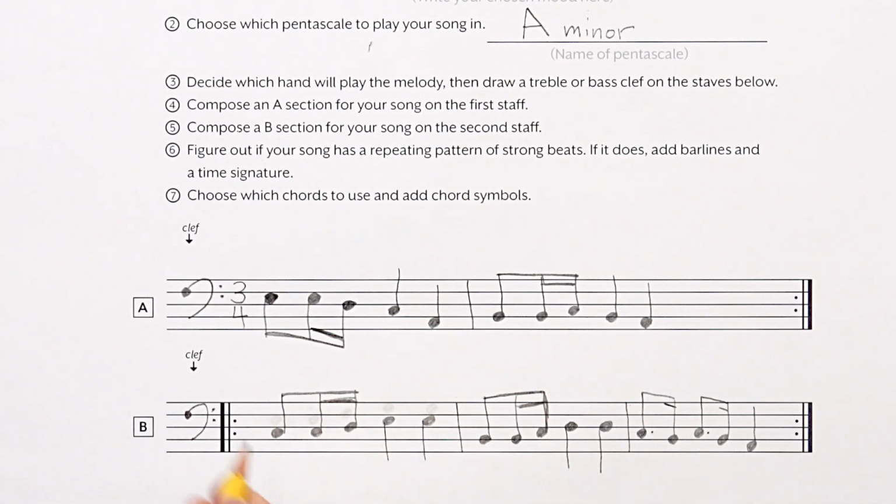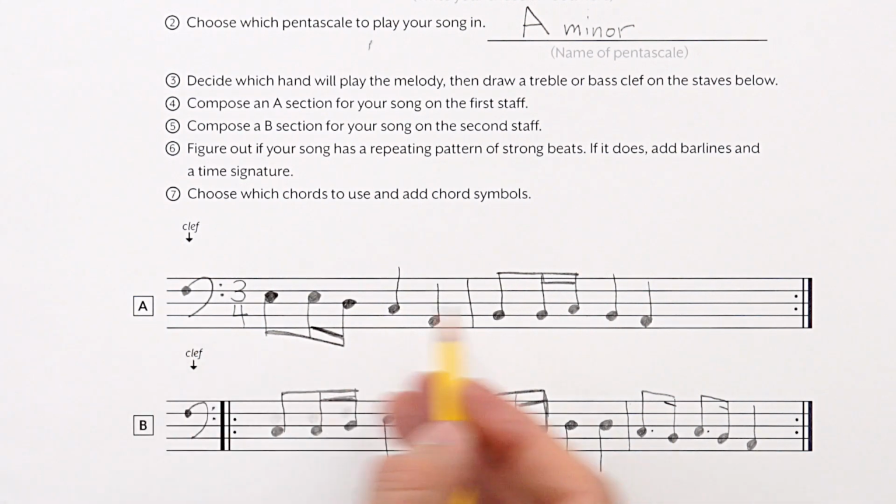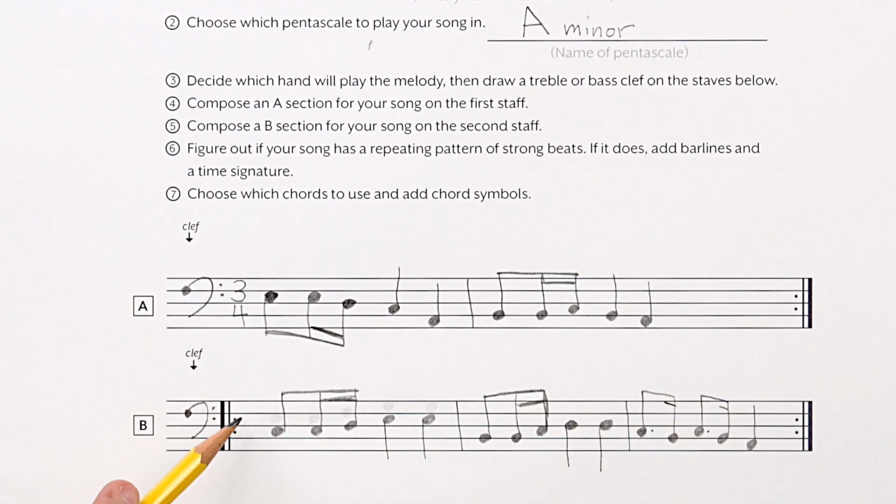So if you want to change time signature, again, that's allowed if you want to, just mark it in your music. So whoever is playing your song will know what to expect. If the time signature doesn't ever change, you only need to write it once at the start of your song. You don't have to put it again on each line.